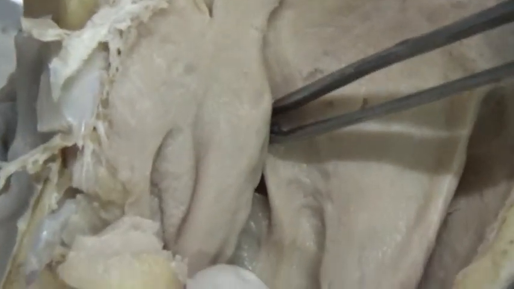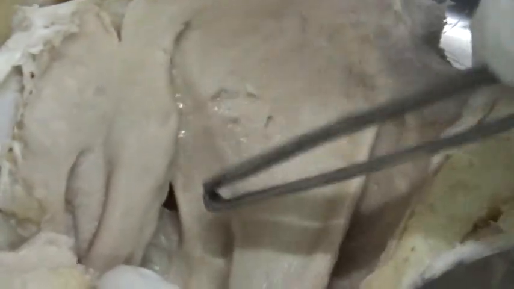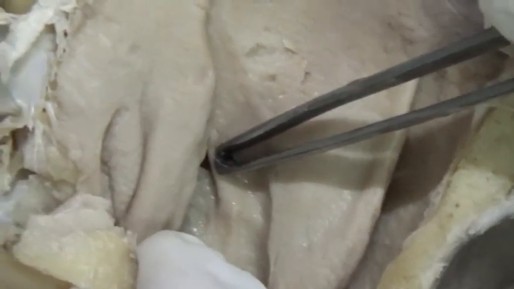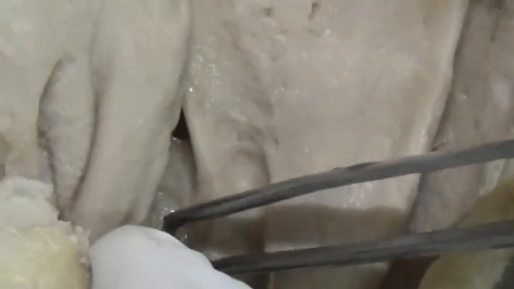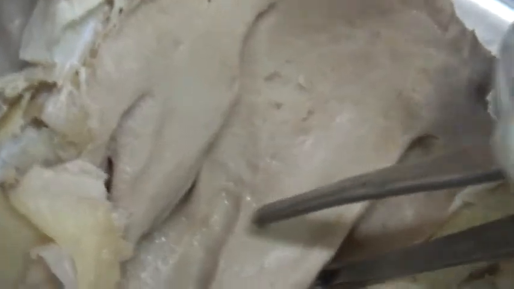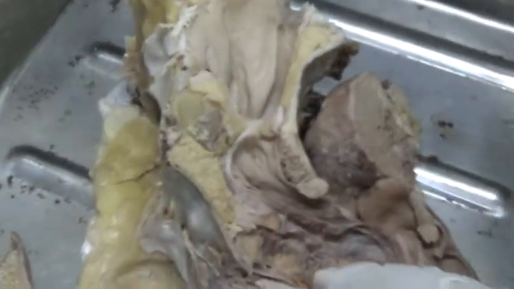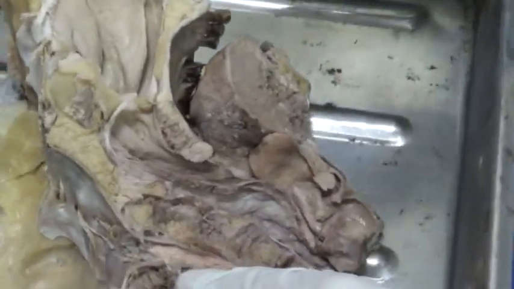anteriorly, your frontal air sinus will open. In the middle, your anterior ethmoidal air sinus will open, and into the posterior part of the hiatus semilunaris, your maxillary air sinus will be opening. Coming to the inferior meatus, opening of the nasolacrimal duct. So we have seen the openings of the lateral wall of the nose.